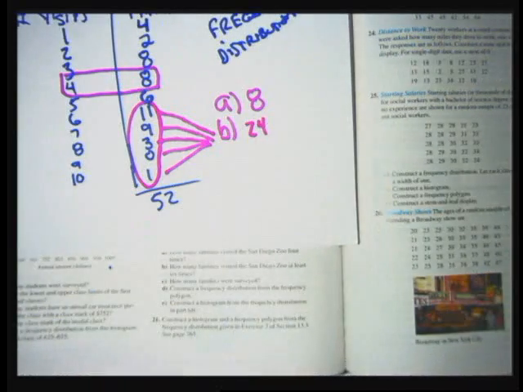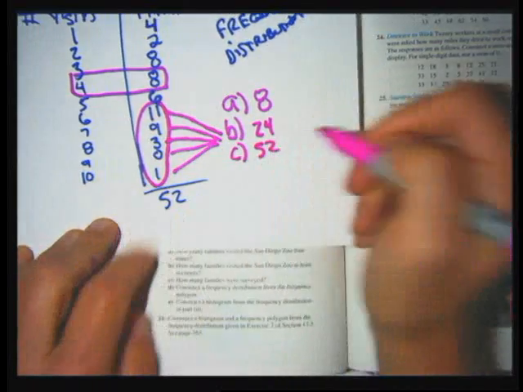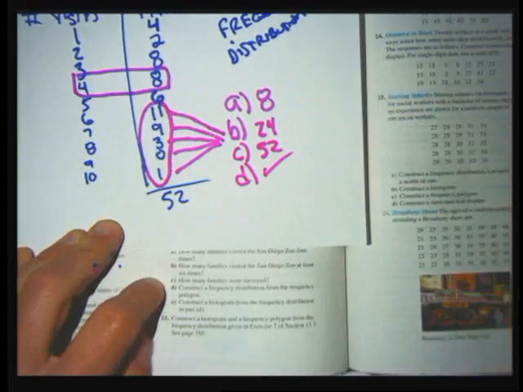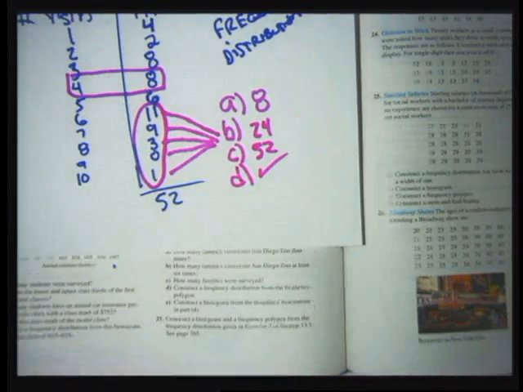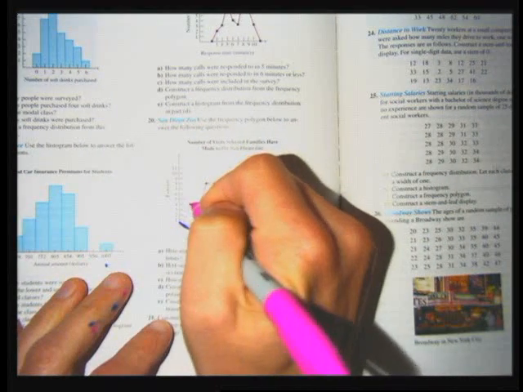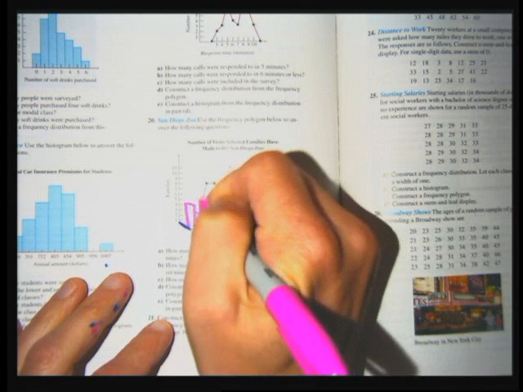How many families were surveyed? I already added all these up in my frequency distribution. That's 52. Part D, I've already done the frequency distribution. Part E wants me to do a frequency histogram. I'm going to cheat on my frequency histogram. I'm going to use the author's work and make a histogram basically right on top of that. I'm going to take the author's picture and make a bar chart, connecting the points with bars the best I can.